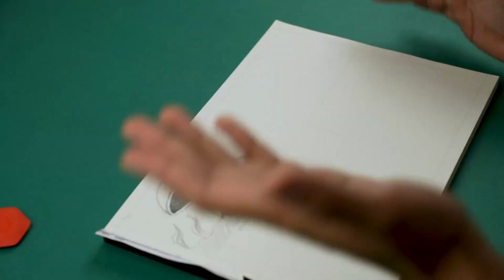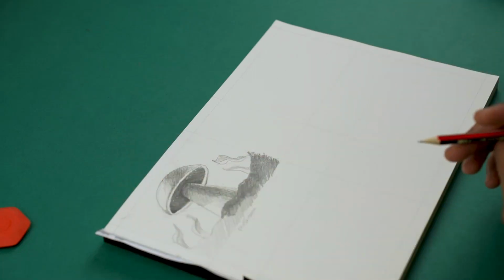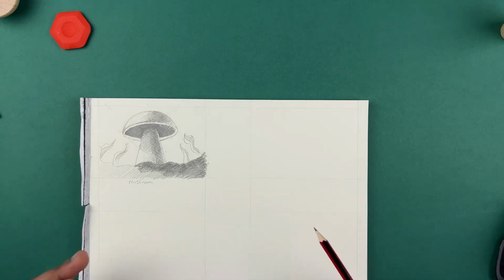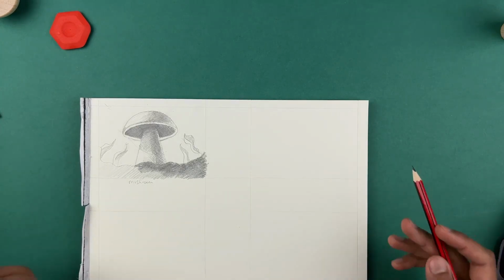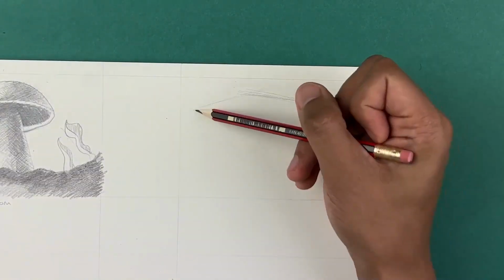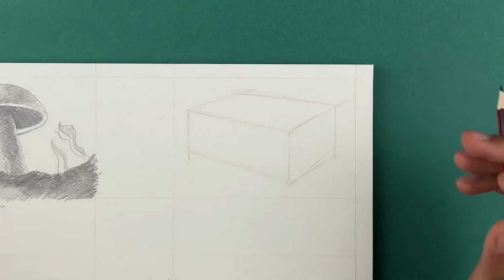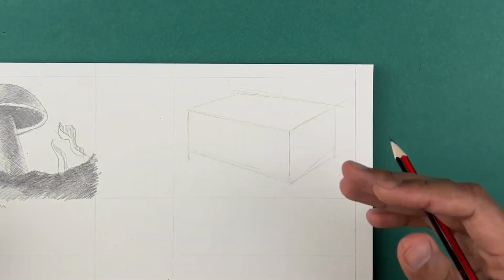So for this, we need to create ourselves a cube. And then from that, we'll build the block of cheese within that cube. So like what we learned previously, we want both the lines to be converging on either side. Okay, so there we've got our cube. What I'm going to be doing now is building this in.